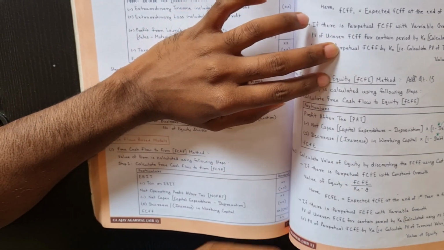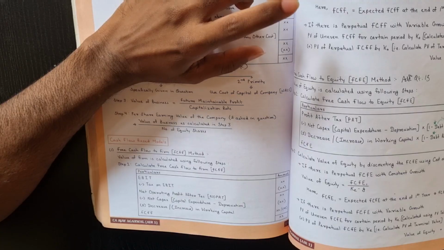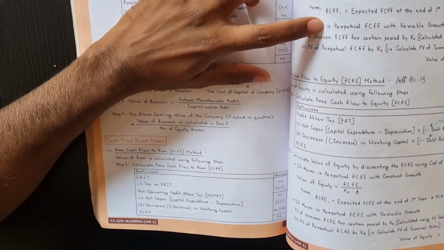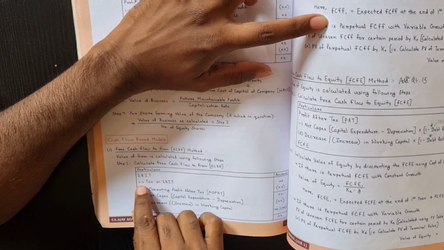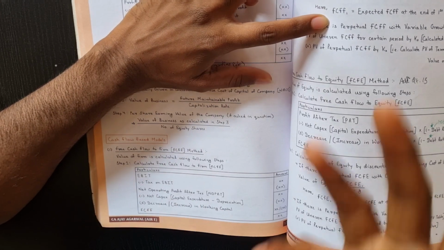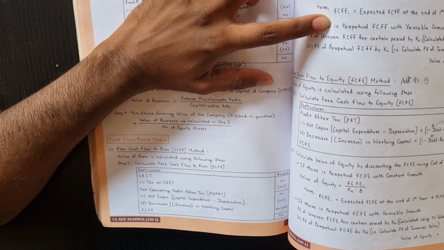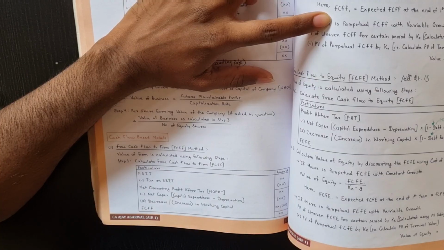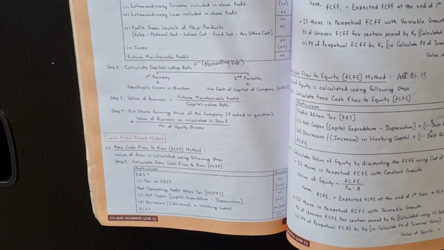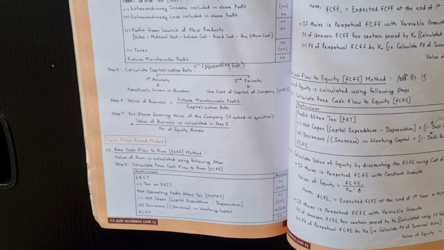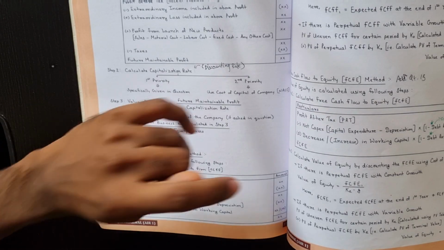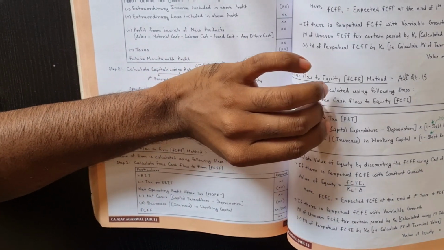So to cater to them, we are taking EBIT because EBIT includes their share of the profit as well. Minus, we are deducting tax. This is the amount that is going from us. When we deduct tax from EBIT, we get NOPAT, net operating profit after tax.